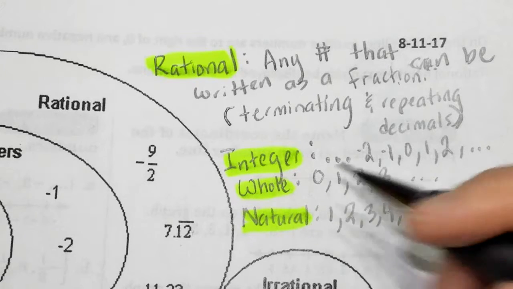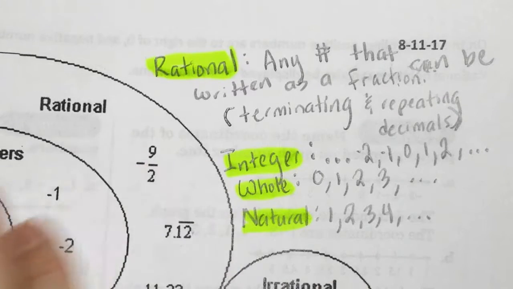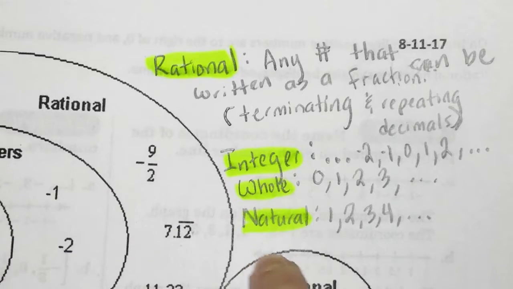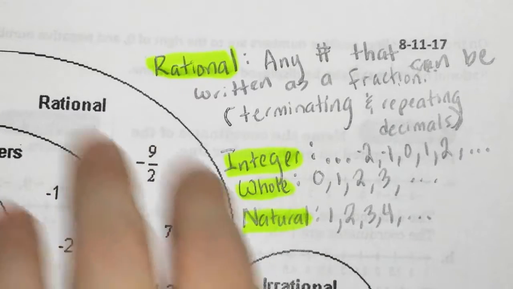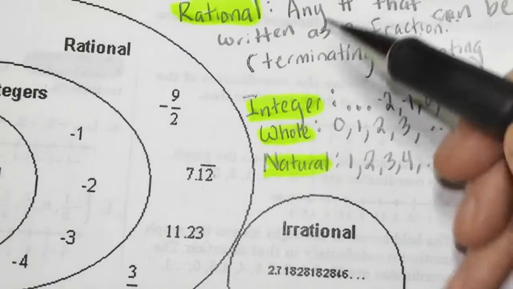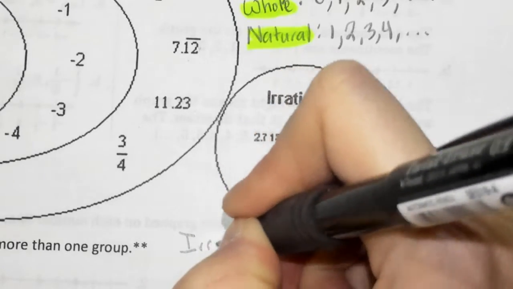And then you notice irrational is over here kind of all by itself. That's because if a number is any of these over here, any of the rational, integer, whole, natural, then it cannot be irrational. It's going to be one of the two, either rational or irrational. So if rational numbers are numbers that can be written as a fraction, what's irrational? Can't be.